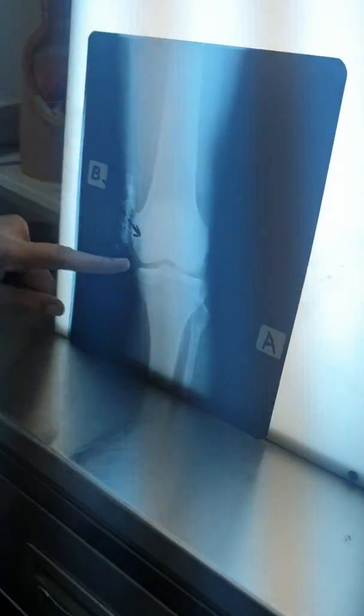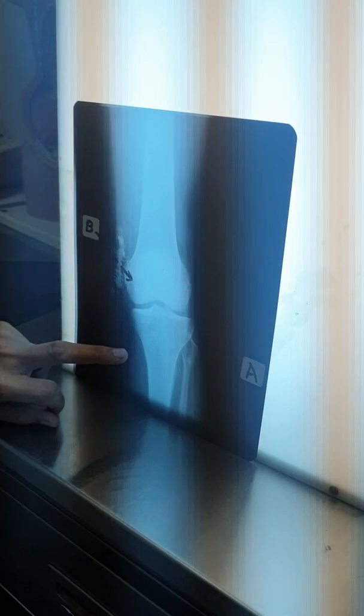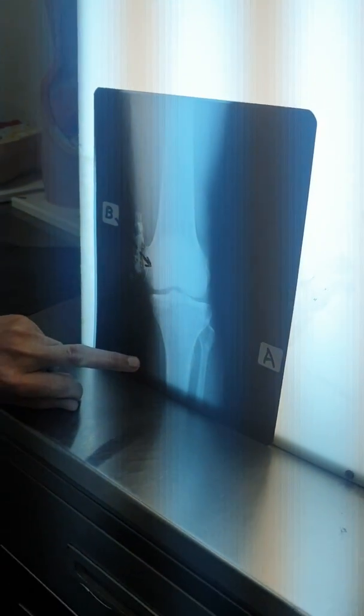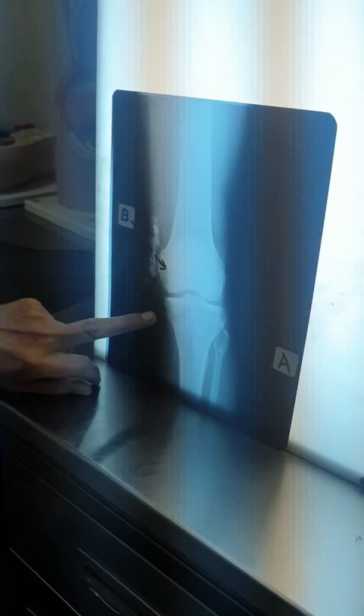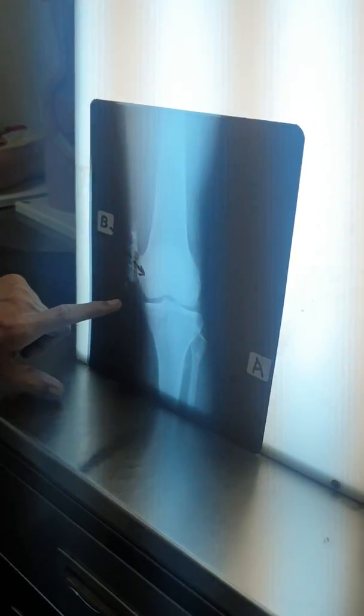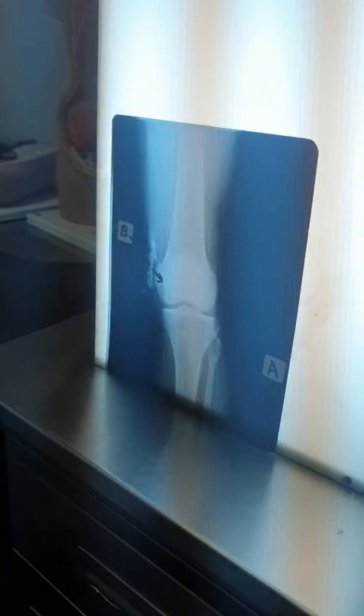You know there are 2 semilunar cartilages present here, and the medial one is more important because the medial ligament is attached. When you kick in football or while playing, it is the medial side which is usually damaged, because the stress or pull on the medial ligament will damage the medial meniscus also.